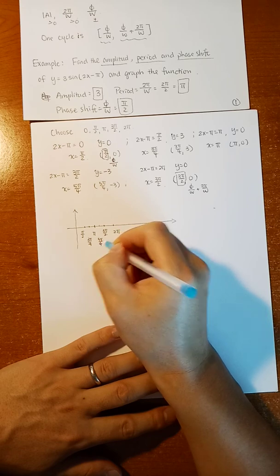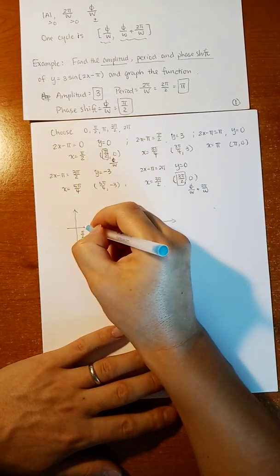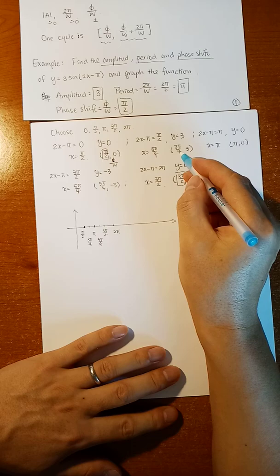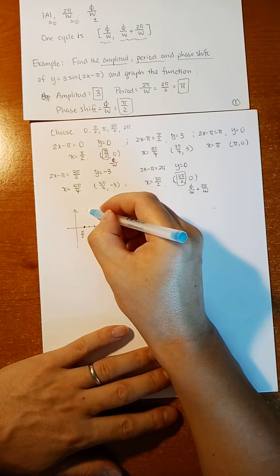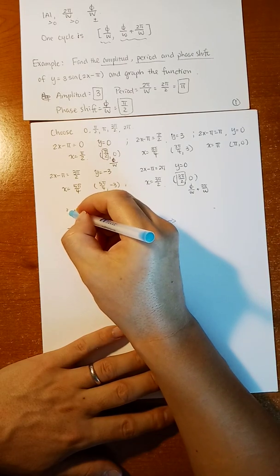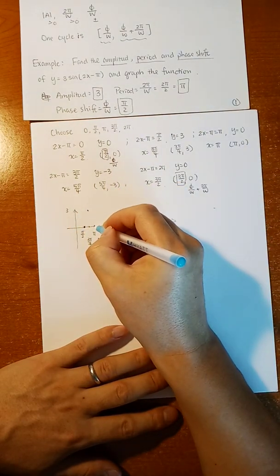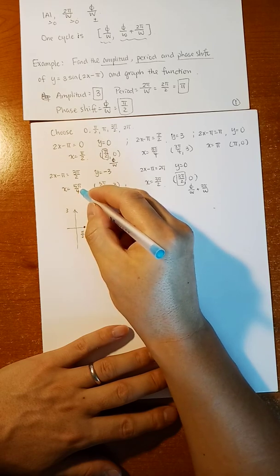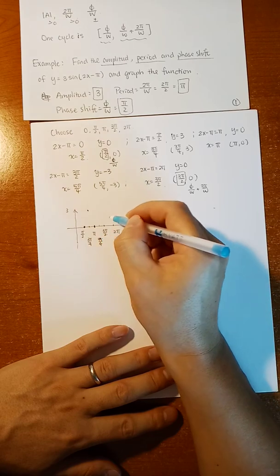Yes. Okay. So at pi over 2, y is 0, is this point. At 3 pi over 4, y is 3, very tall here. Let's assume this value is 3. At pi it is 0. At 5 pi over 4 it is negative 3, so negative 3, this place.